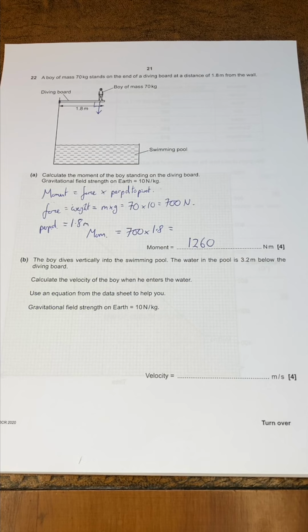Question 22b. The boy dives vertically into the swimming pool. The water in the pool is 3.2 metres below the diving board. Calculate the velocity of the boy when he enters the water. Use an equation from the datasheet to help you. Gravitational field strength on Earth is 10 newtons a kilogram again.